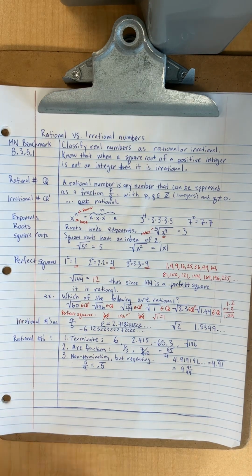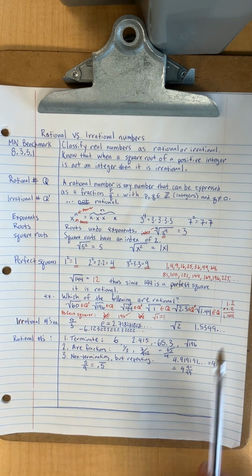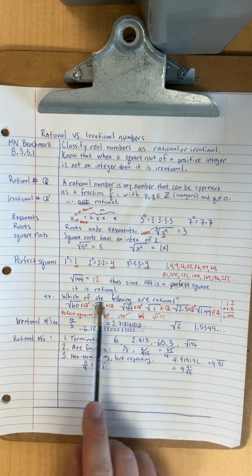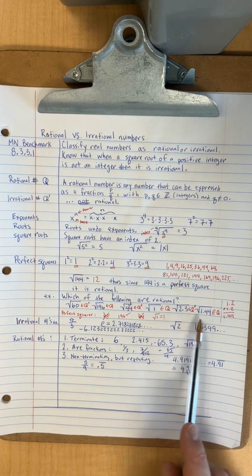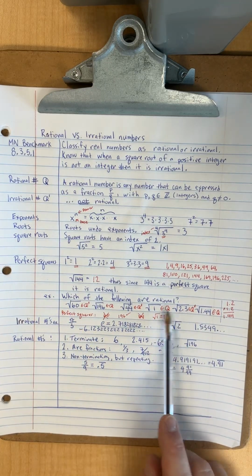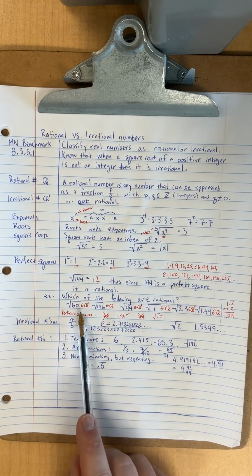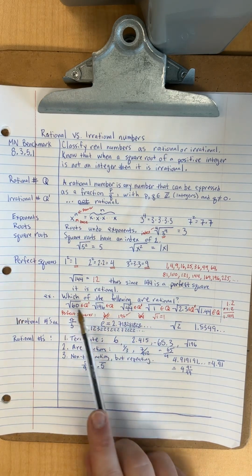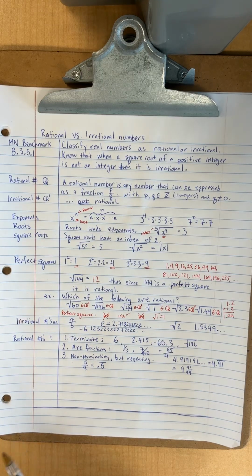So we talked about when square roots of positive integers are not integers, then they are irrational. And we had obviously a little bit of a counterexample, but this wasn't an integer to begin with, so I guess it's not a counterexample, my bad. So here, these four were integers. This one's a perfect square, this one's a perfect square, so these two are rational. These two are not perfect squares, so they are irrational. And then we looked at classifying real numbers as rational or irrational, so we want to make sure we distinguish between the two.